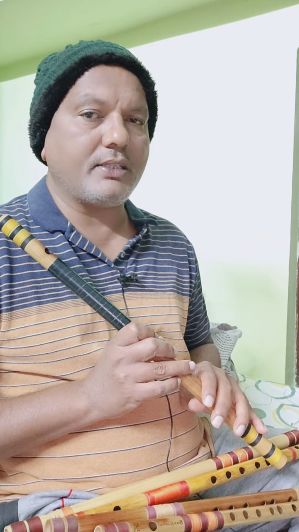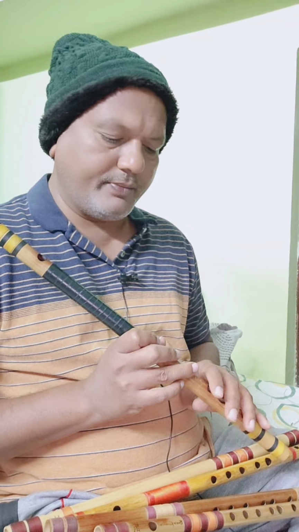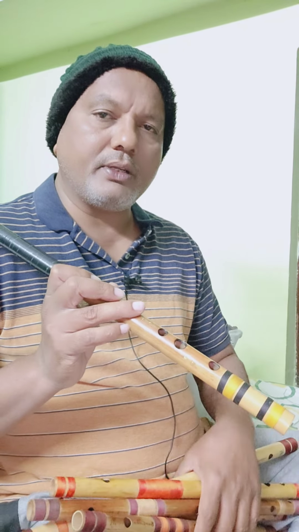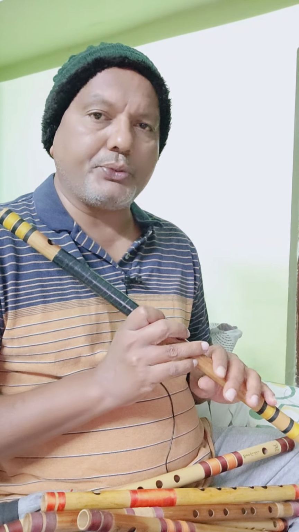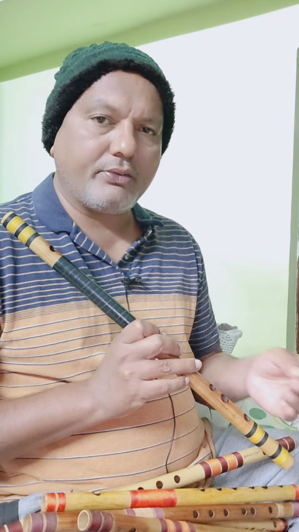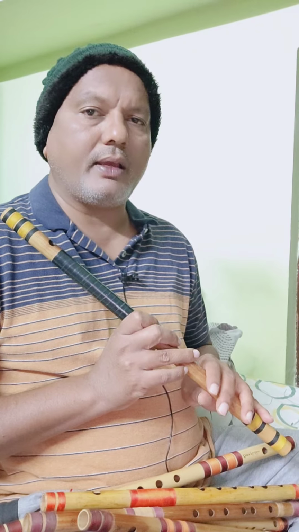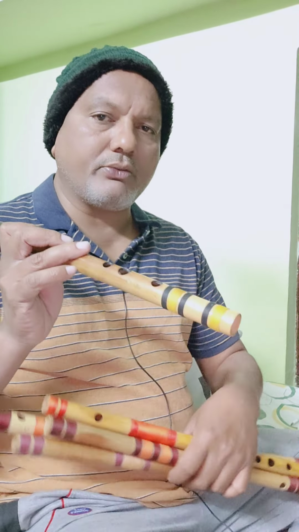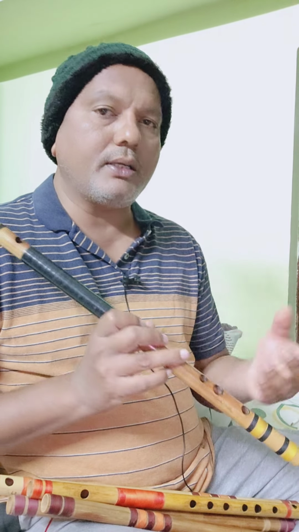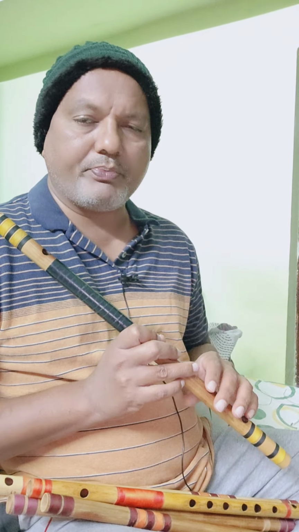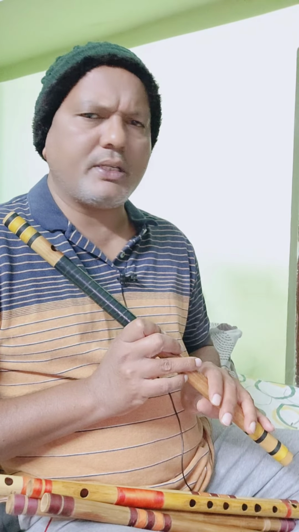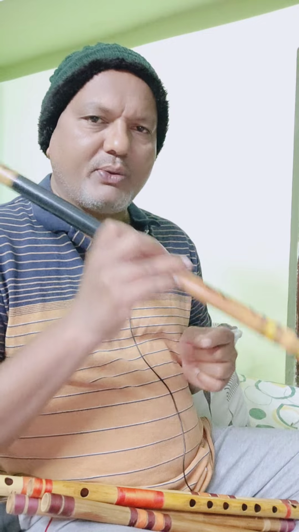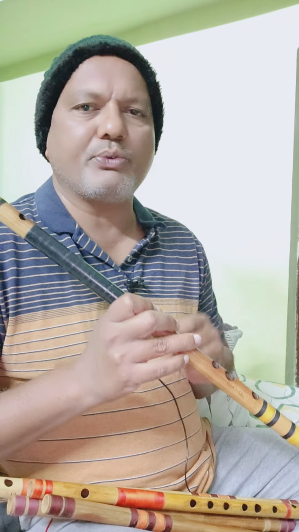But one suggestion I'll give you, that these flutes actually make you learn different tunes. So if you want to present the same song as it is in the movie, then you have to collect so many flutes. But to learn a single song, you need not have this many flutes. You can learn flute on a single flute.